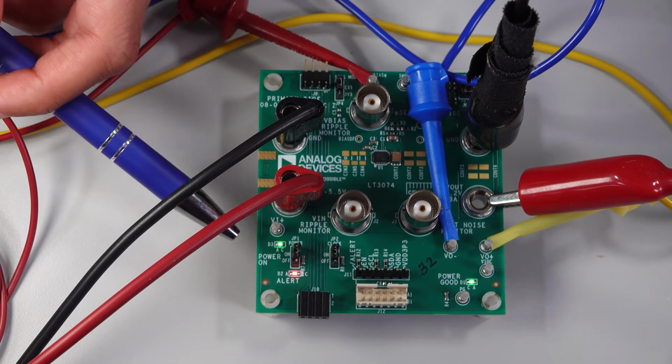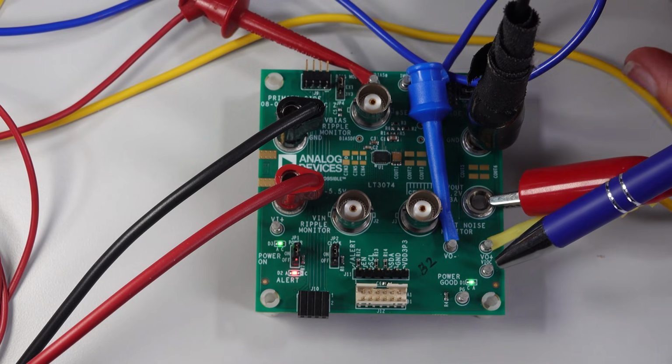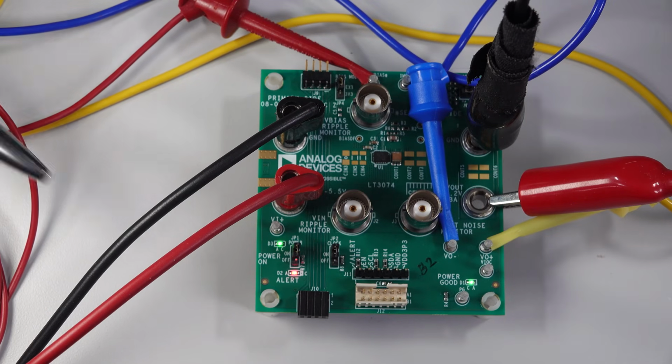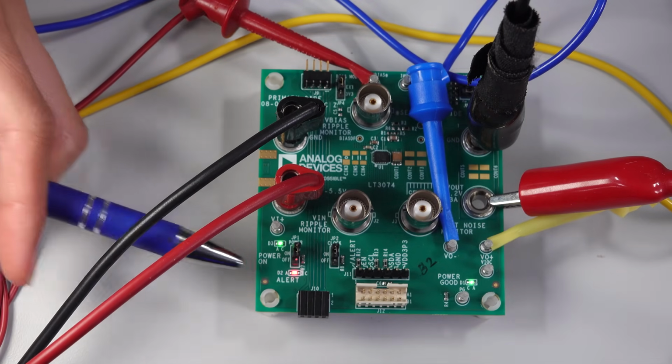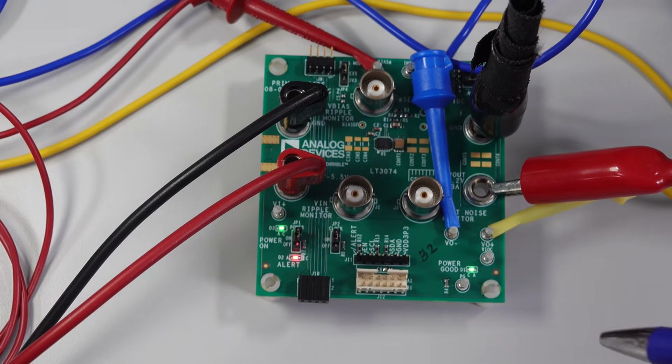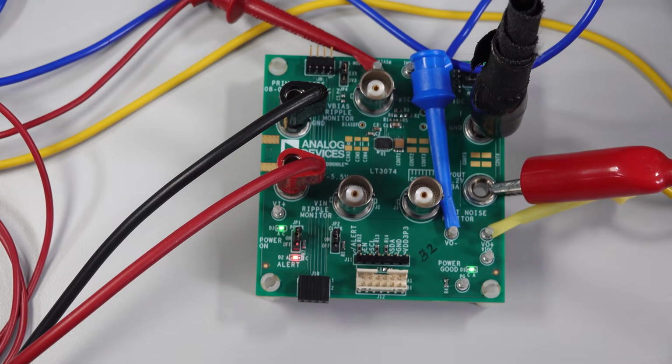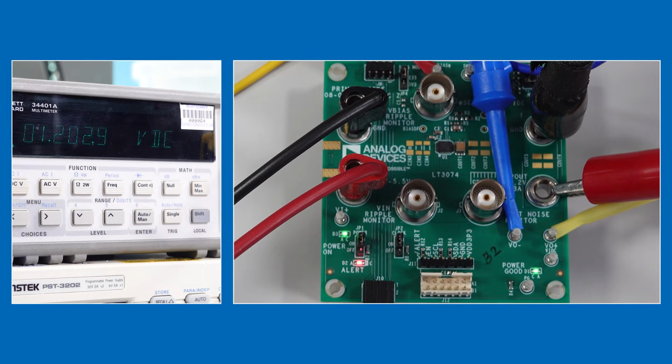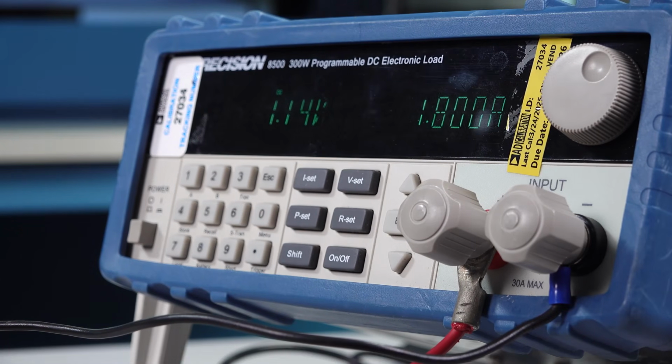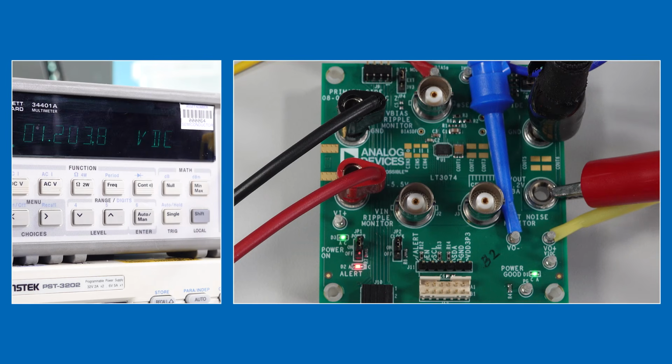The green LED indicators for power on and power good are now lit. When you power on the board, the red alert LED will also be lit. We'll cover why later. Measuring from VO plus and VO minus, we can see that the board is correctly regulating the output voltage. We can show that the part also regulates well at high loads. If we set the current load to 1.8 amps, sure enough, the part continues to regulate.